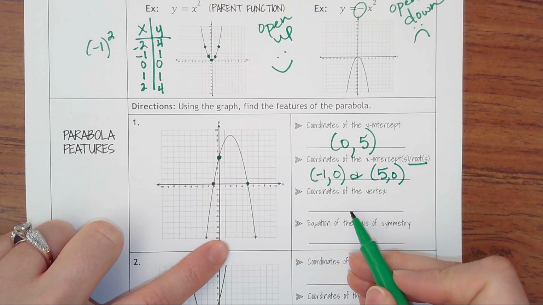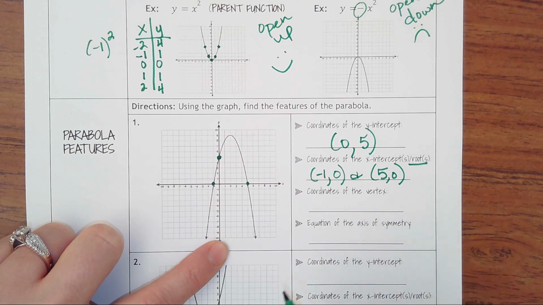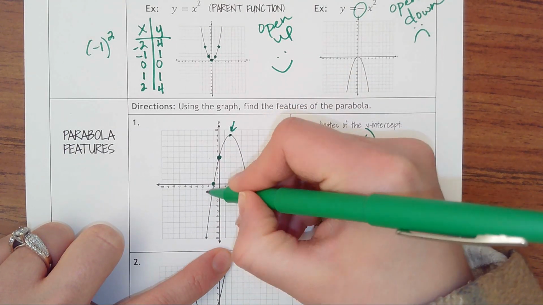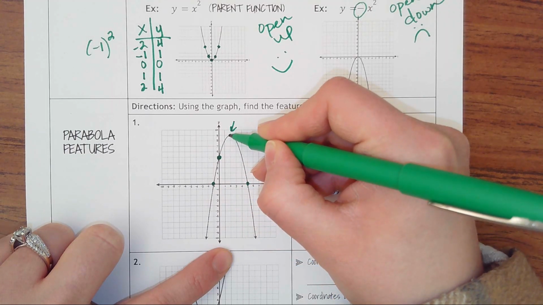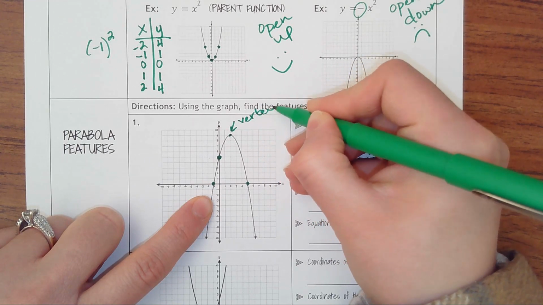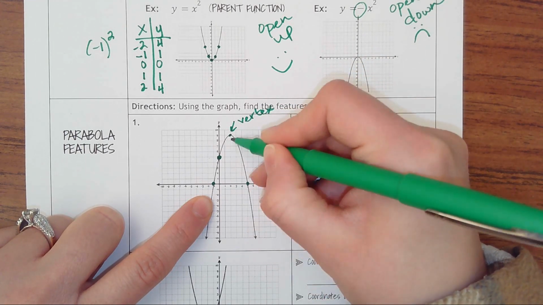Coordinates of the vertex. The vertex is the turning point. So on this, think of this as a roller coaster. This would be the turning point. You go from going up, you reach a max, and then you would drop. So this is the vertex, and it is at 2, 9.